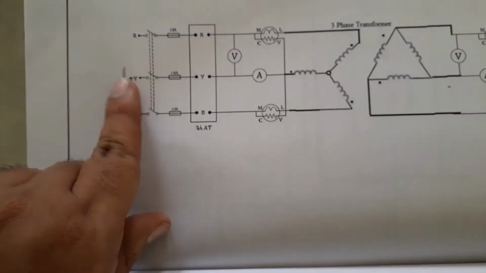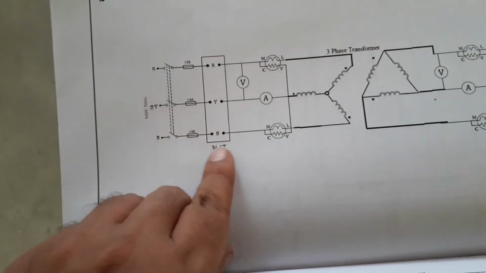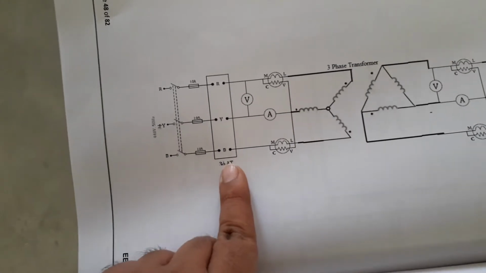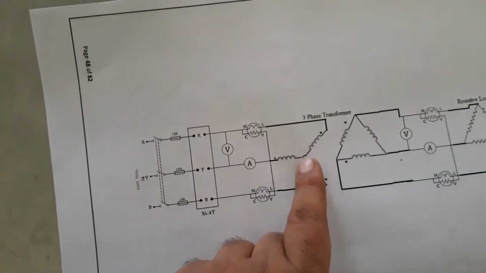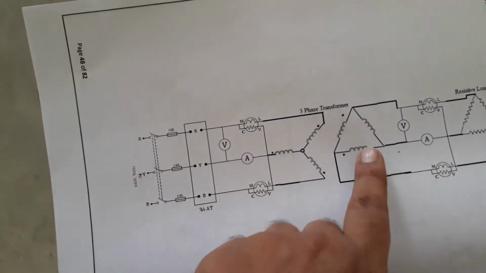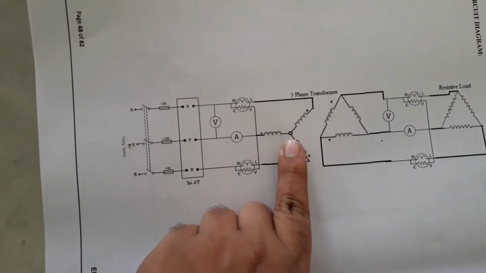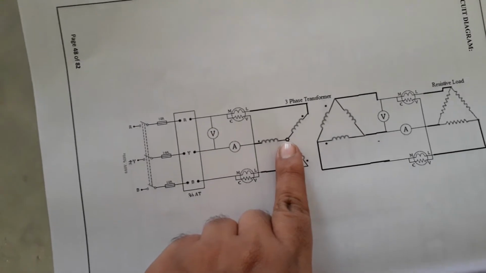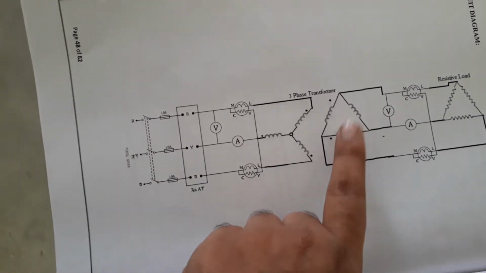And here is the circuit diagram. You have the three phase supply, that is R, Y and B. Here you choose the fuse rating, and you have to use the three phase auto transformer for feeding the voltage to the primary of the transformer. Here the primary is star connection and the secondary is delta connection, because in the three phase transformer we have four connections: star star, delta delta, star delta and delta star. For this transformer let me take star and delta connection.